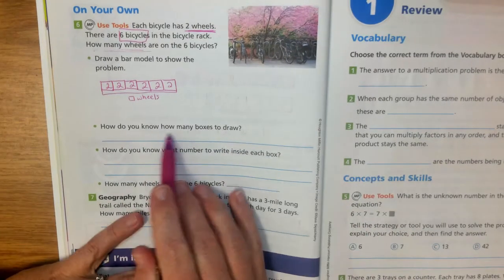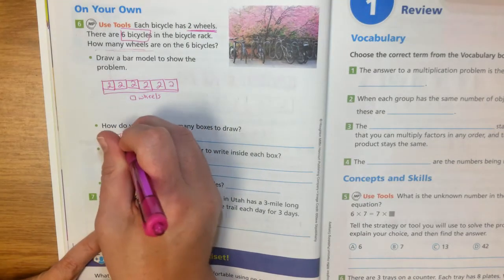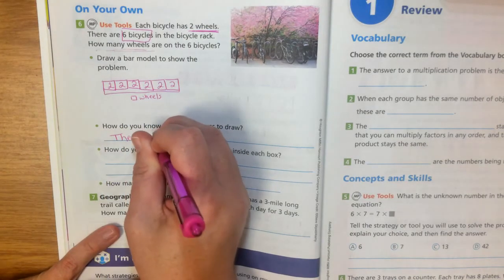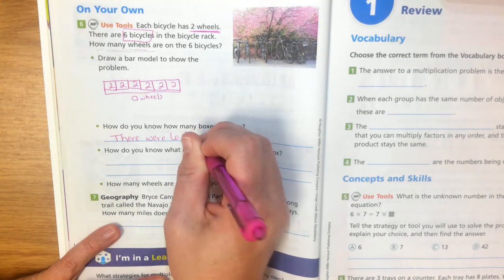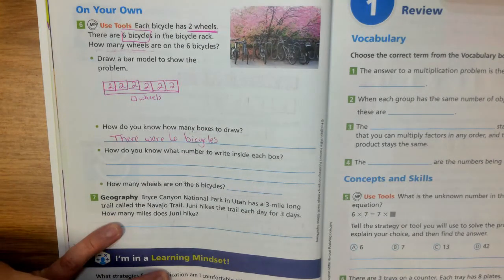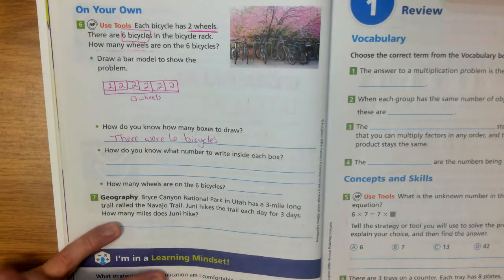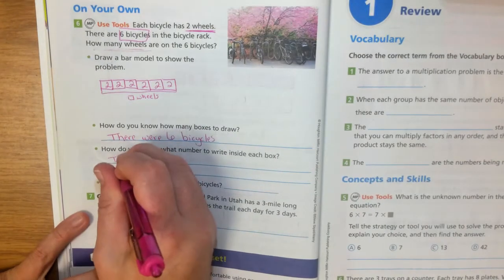How did we know how many boxes to draw? Because there were 6 bicycles, right? How did we know what number to write inside each box? There are 2 wheels on each bicycle.